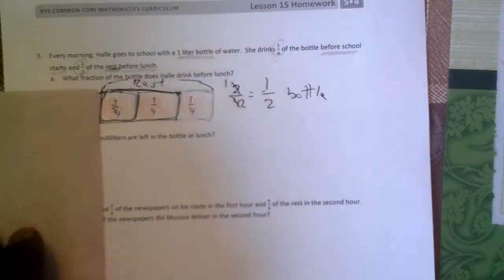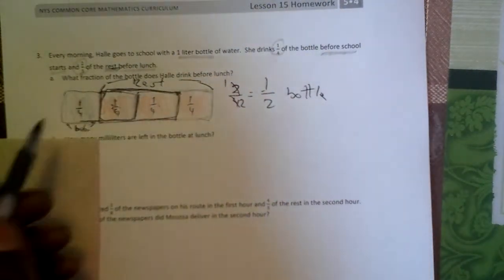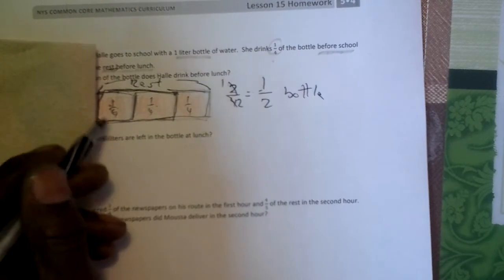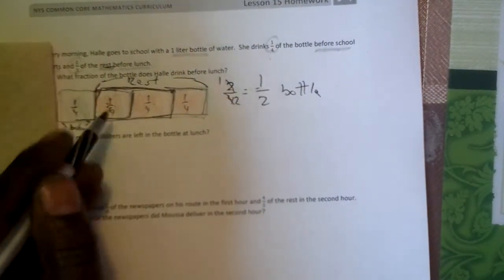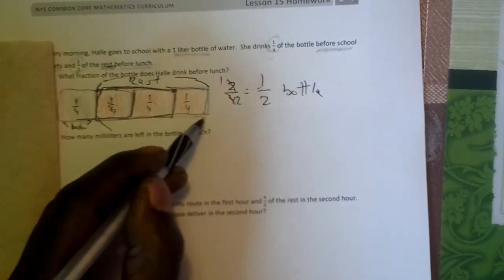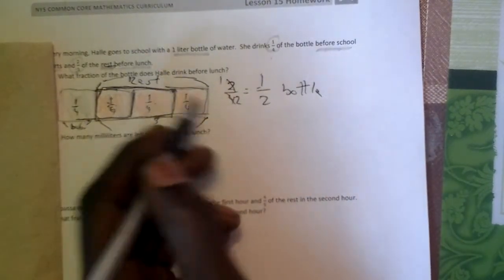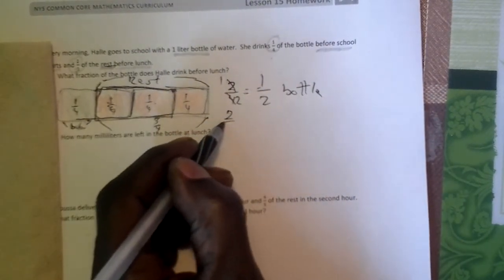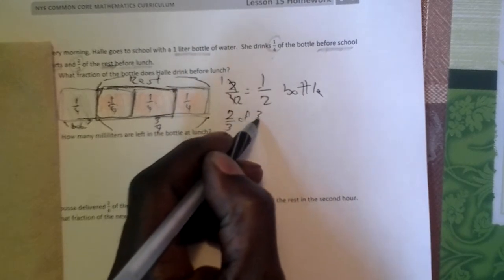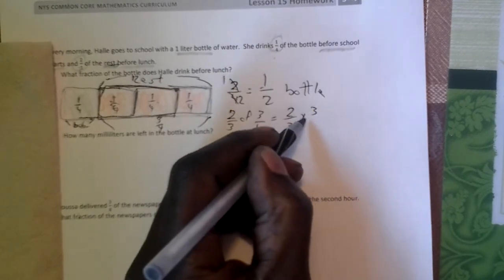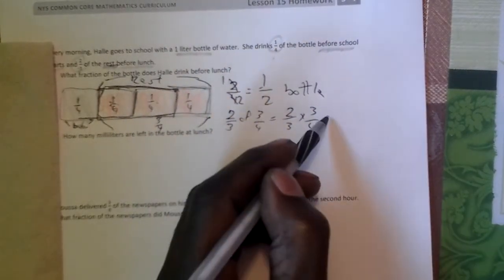Okay? Now we can do that with math. So let me show you with a math sentence. If we use math to figure this out, we have how many fourths here? We have 3/4. So we know she drank 2/3 of 3/4. So 2/3 of 3/4 equals 2/3 times 3/4.